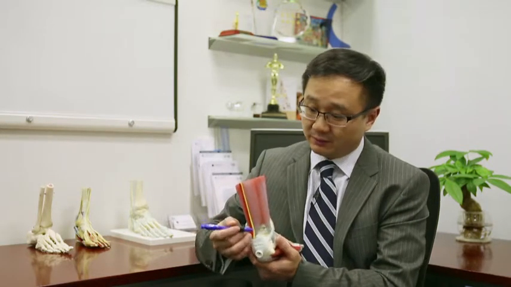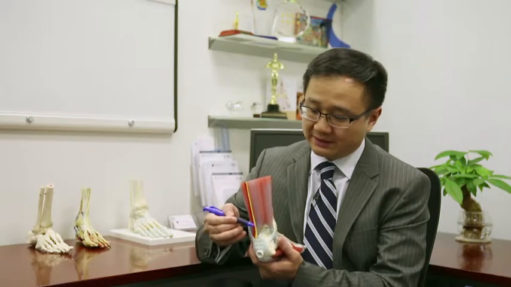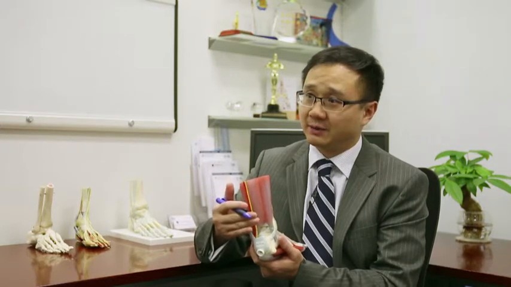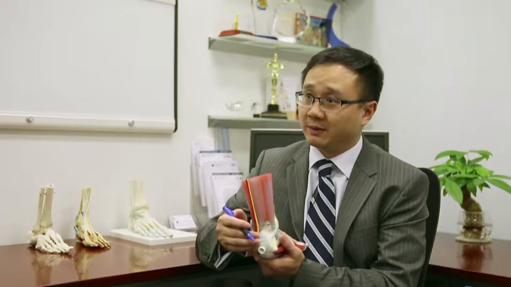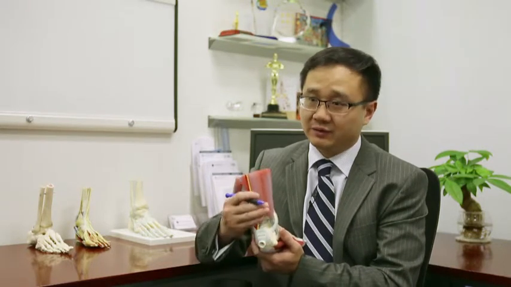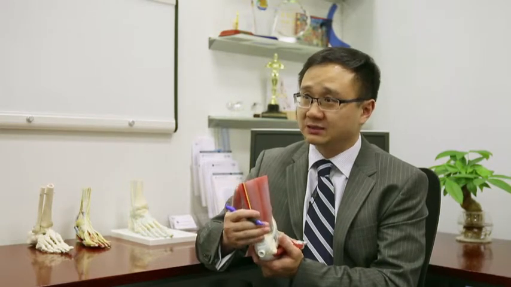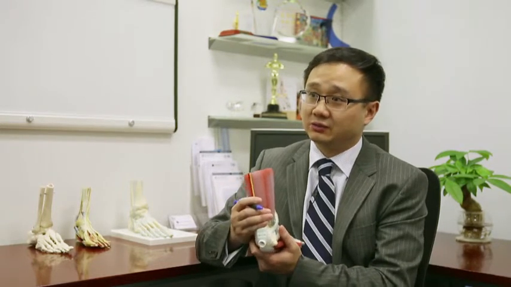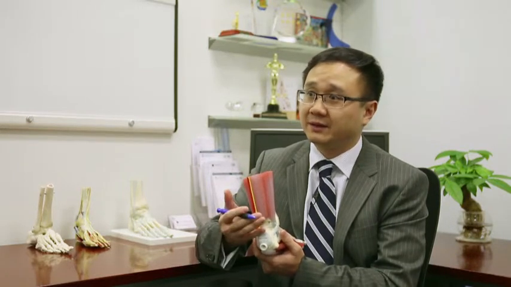So from the history, people will tell you where the pain is, whether it is at the non-insertional part or in the insertional part. And secondly, most Achilles tendinopathy is related to walking exercise or sport activity. Once they start doing the sport activity, they will have the pain there.